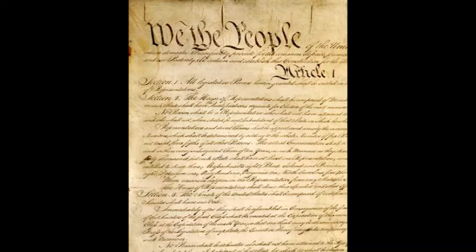No person held to service or labor in one state, under the laws thereof, escaping into another, shall, in consequence of any law or regulation therein, be discharged from such service or labor, but shall be delivered up on claim of the party to whom such service or labor may be due.